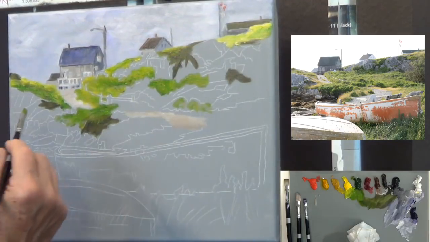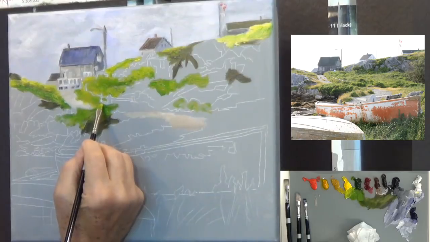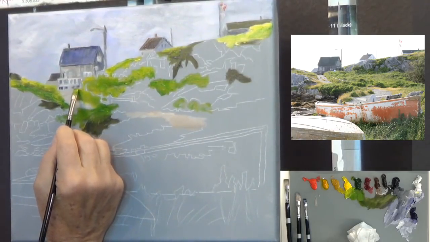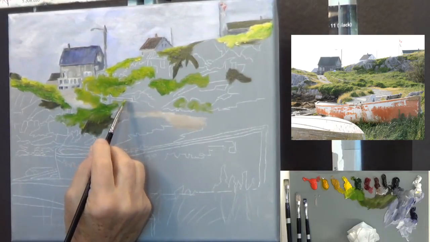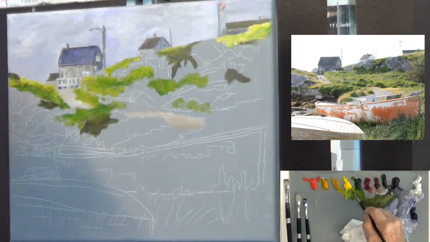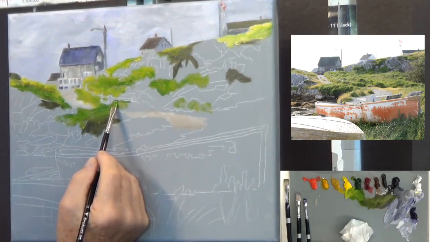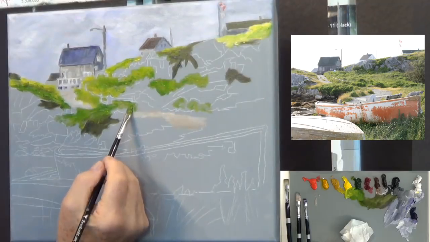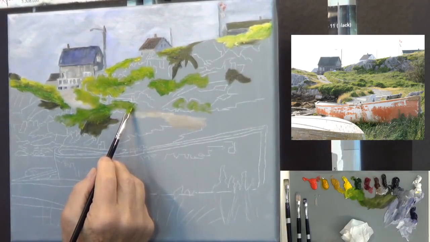Okay, let's keep going here. I'm painting around some things here that you may not know what they are, but they're actually like a little fence that goes along here, and I'm going to put that fence in, but I'm painting around it right now. Right here, down this way. So there's a lot of bushes here.